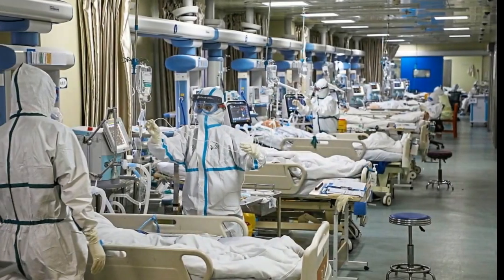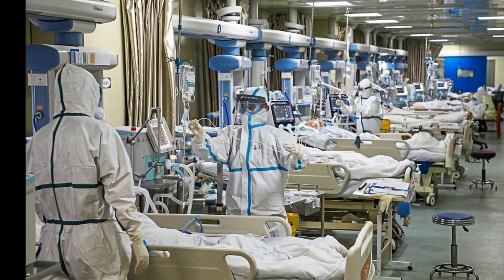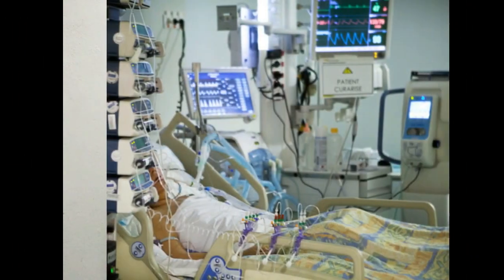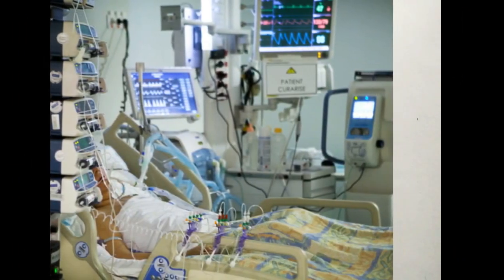The outbreak has also affected the healthcare system and workforces, as most are involved in managing COVID-19 cases. As hospitals are loaded with COVID-19 patients, there are not enough beds and facilities for other patients.